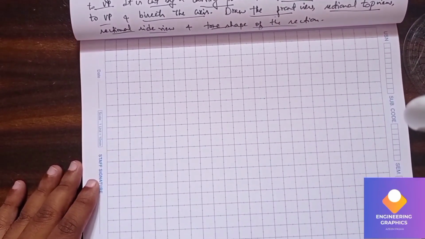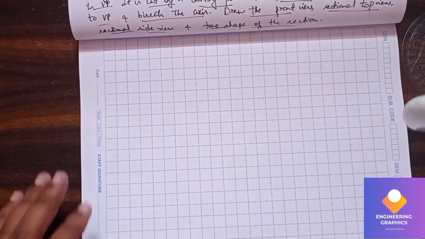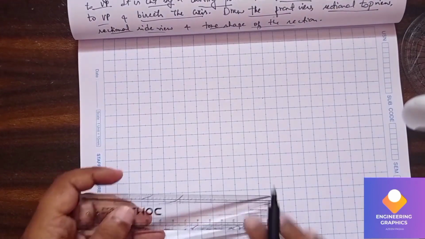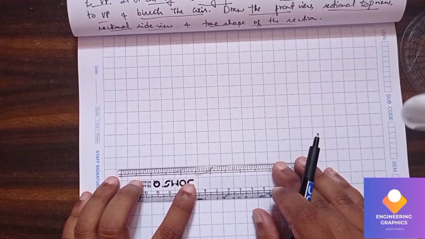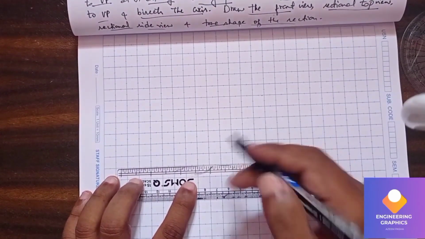Here first I'm going to construct a hexagon. Hexagon, here I'm going to construct.